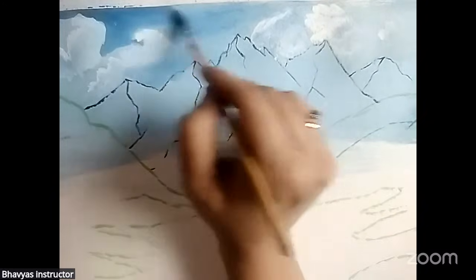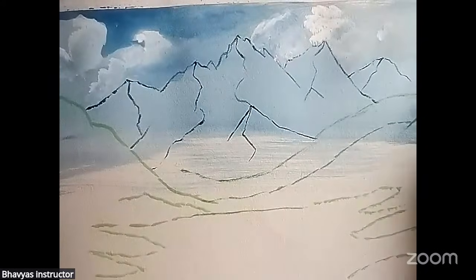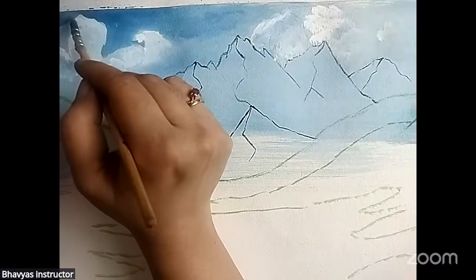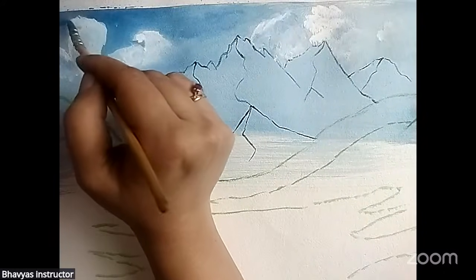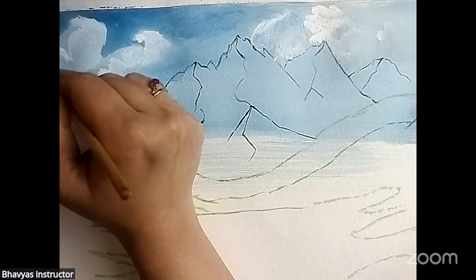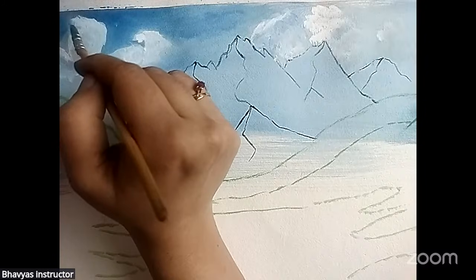If it is uneven also, that is fine. Sky always doesn't look even, right? So not a problem. According to your perspective it will be different, according to my perspective it will be different. It depends upon you.